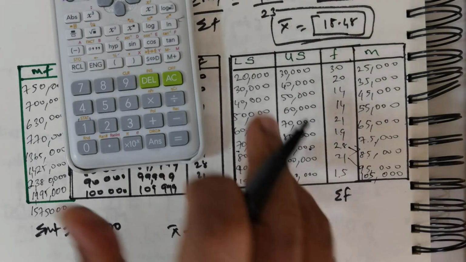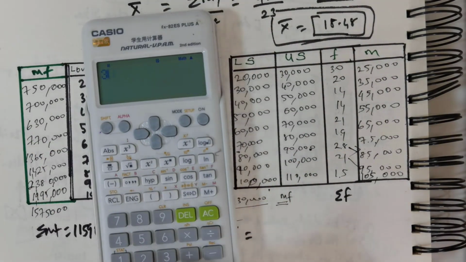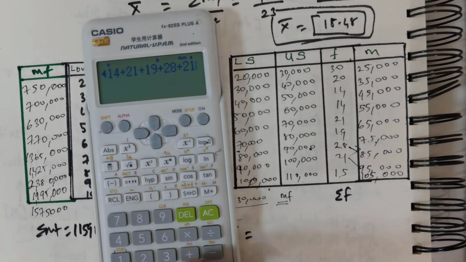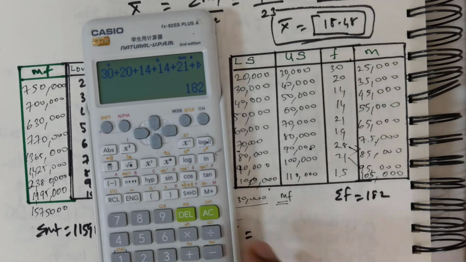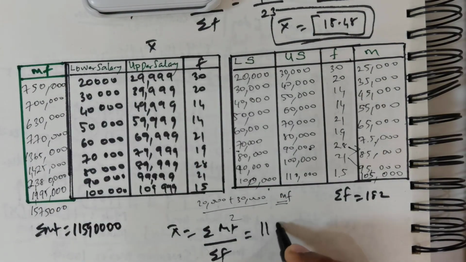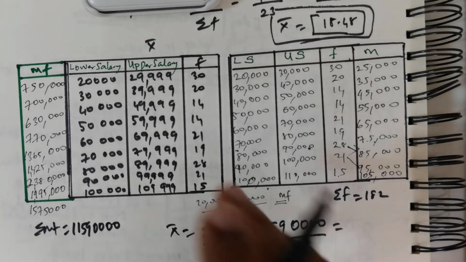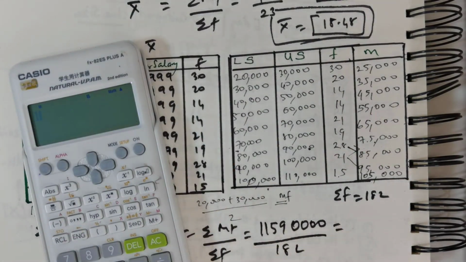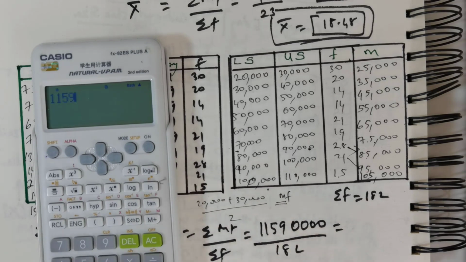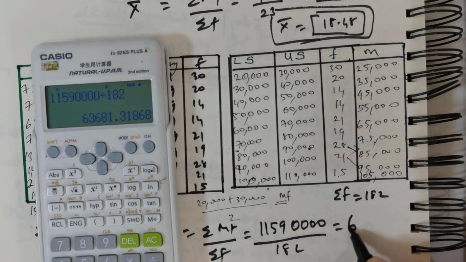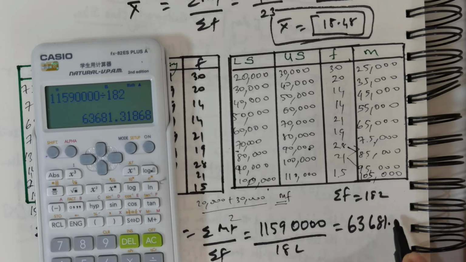Okay, and sigma F, we got to add all those things. So this is equal to 182. So 1159 divided by 182. So this is the value we get, 63681.318. I can change it to 2 decimal places.